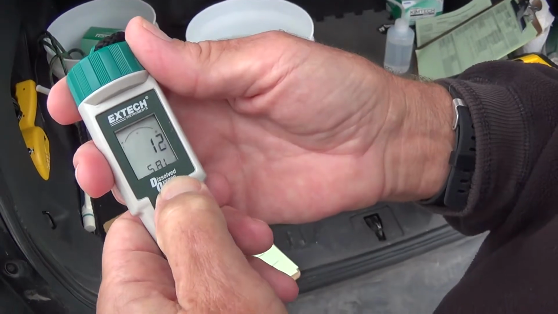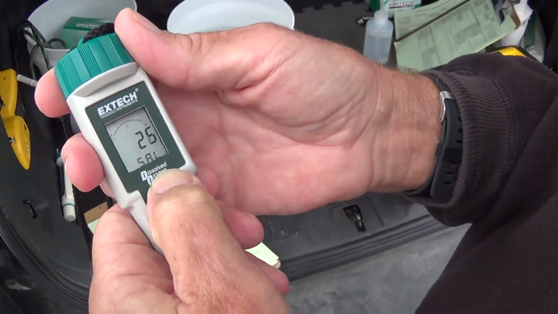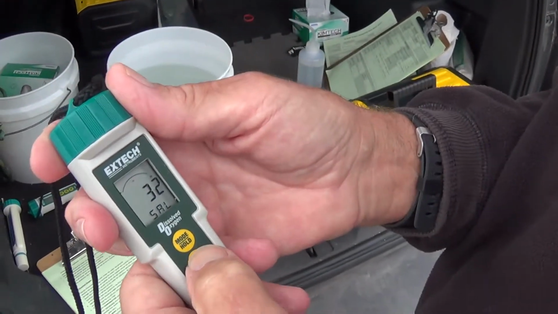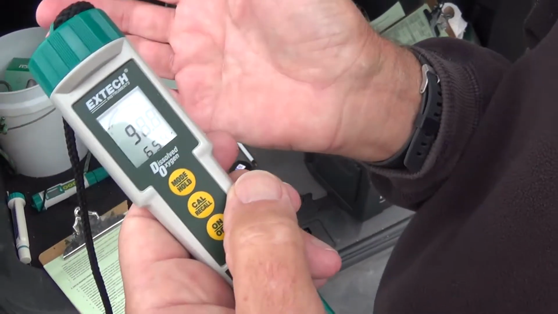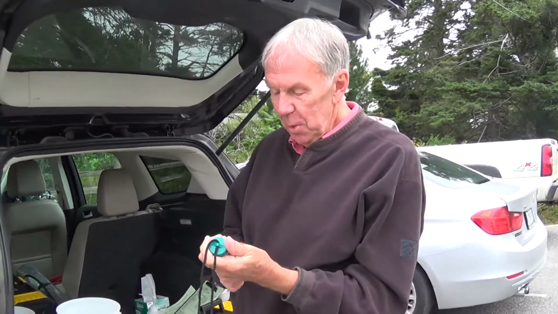So we're up to 10. And as I said, we had 31.8. And then we hit cal. And that locks it in. And it says end. All right. Through all that manipulation, we're now ready to take some measurements.